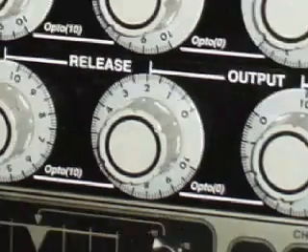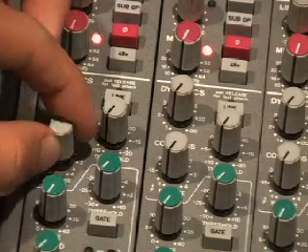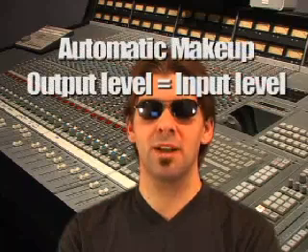The two controls you don't find are an attack knob and a makeup gain knob. This is because the attack setting is fixed, but can be increased to a faster attack time by pulling up on the release knob. The SSL dynamics section is also equipped with an automatic makeup gain control, which will keep the compressor's output level equal to its input level.